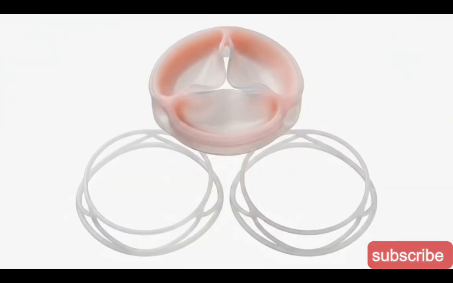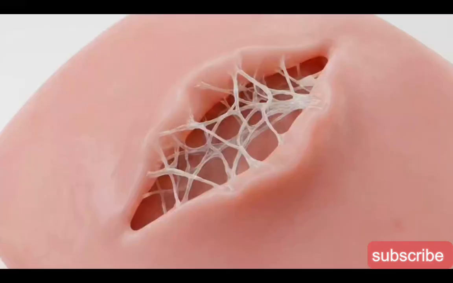For a bacterial vegetation to form on a heart valve, two distinct events must occur in exact sequence. Clinicians call this the two-hit model. The first hit is structural. Turbulent blood flow or high pressure creates a microscopic tear in the valve's endothelial tissue.